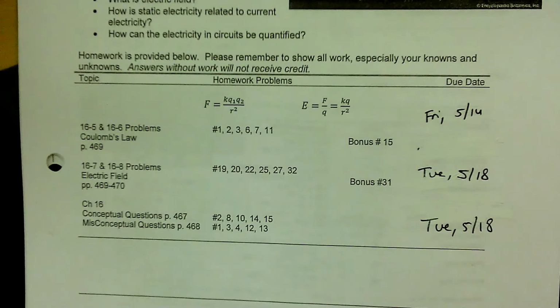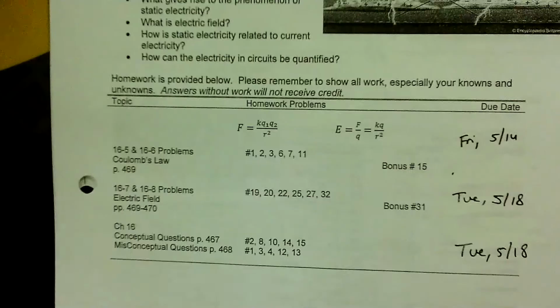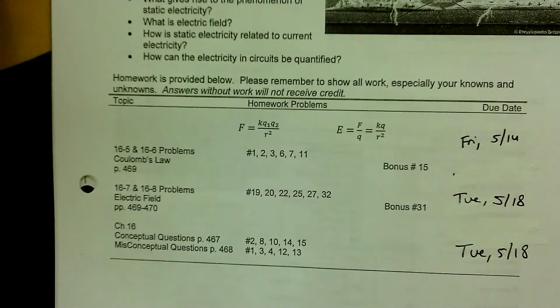What I want to do today, so last time we did the electrostatic station, so you got to see some examples of static electricity. And what I want to do is formalize that and get it into a form that we can start to explore a little bit further. So that's what we're going to do today. And then, like I said, after today, you'll be able to do these questions about Coulomb's law here.